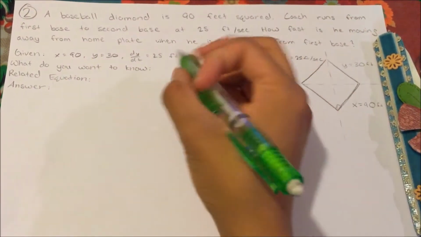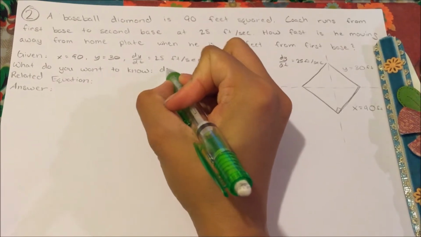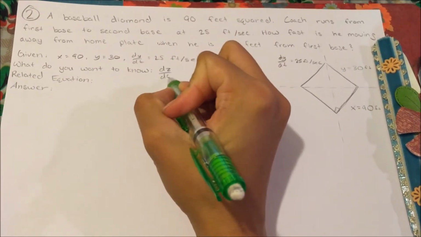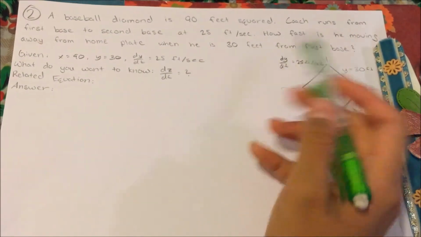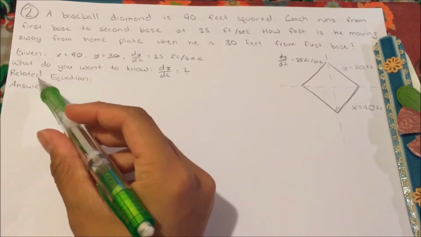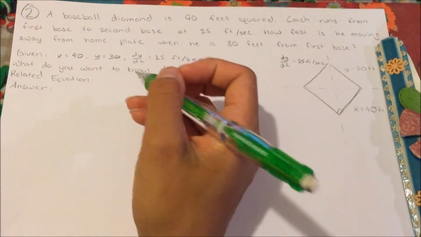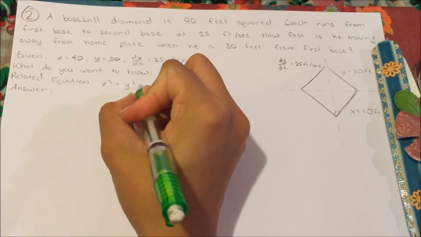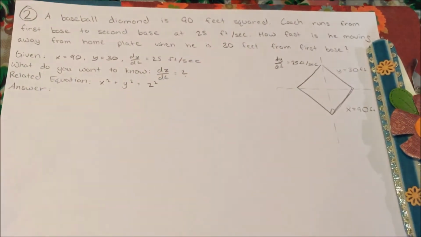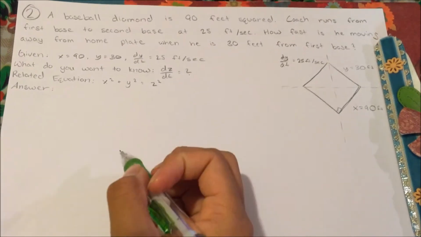And so we want to know our dz/dt, or the rate of how fast he's moving away from home plate. And the equation we're going to be using, since we have our x, y, and we're trying to find our z value, would be x squared plus y squared equals z squared. And so now we're going to work this out.